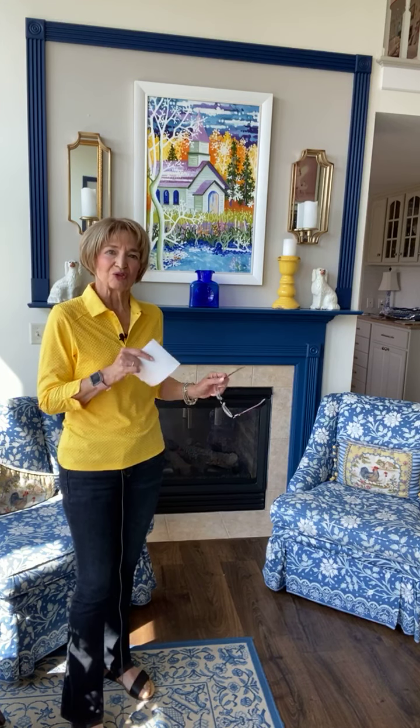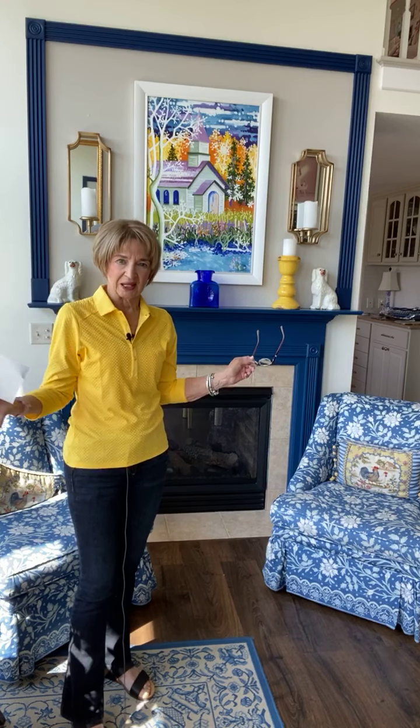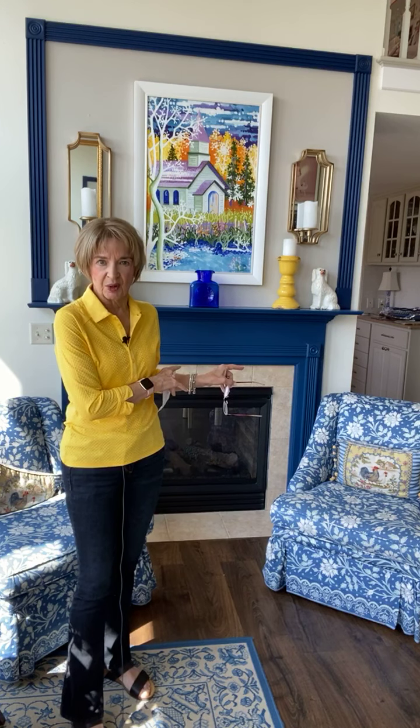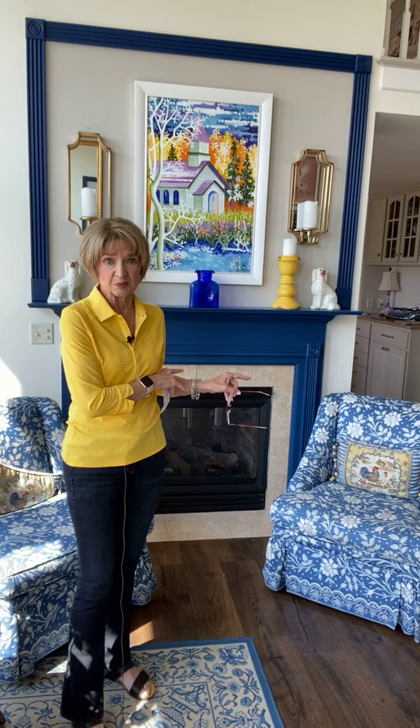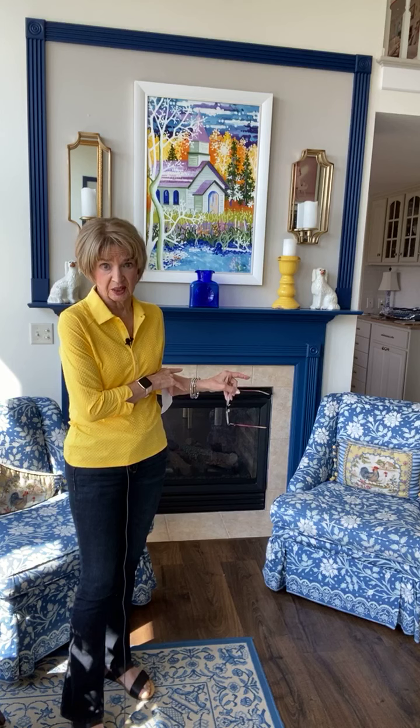So, first of all, in this wide open space, there was no boundary on this fireplace. And if you look at the picture on my website, the homepage, www.mitzibeach.com, you will see what I'm talking about.